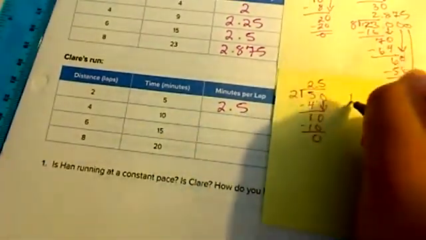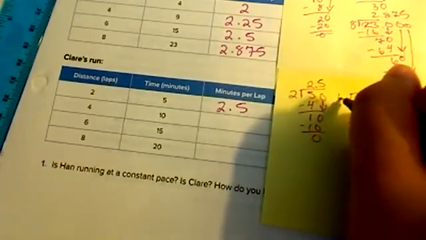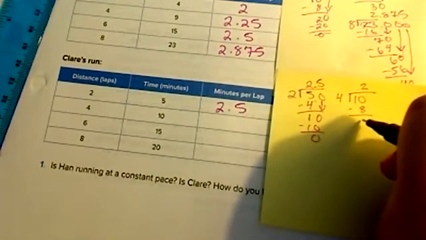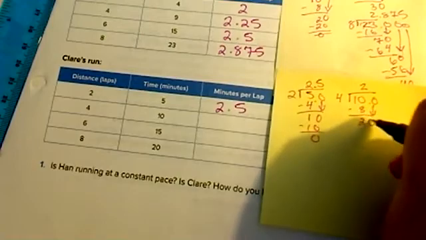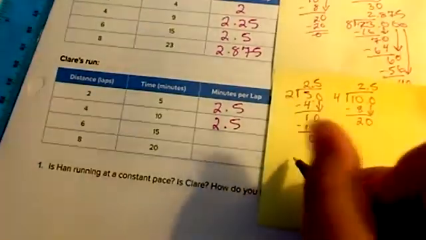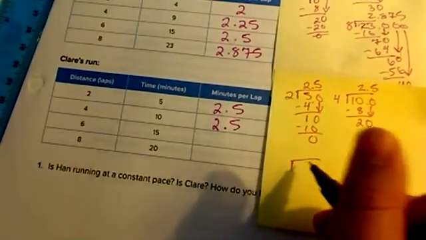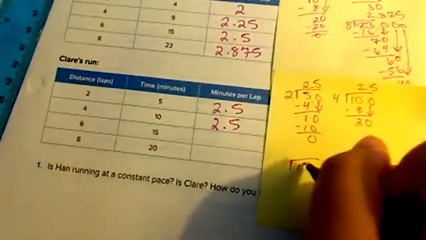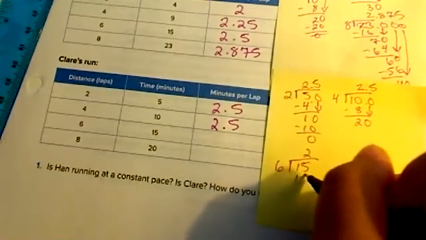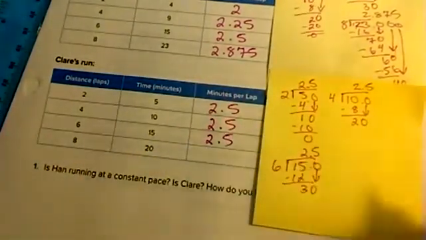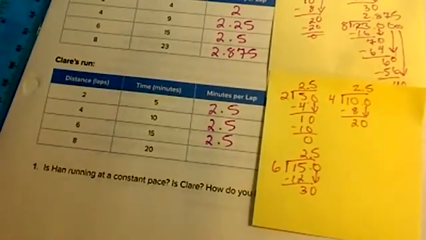All right, welcome back. So let's check your answers. We have 10, 4, 4 goes into 10 2 times. We end up with 8, subtract. We have 2 left over. 4 goes into 20 5 times. So this one is also 2.5. Let's see. This one is 15 and 6. Goes in twice. We end up with 12. 3 left over. Bring down that. 5 times. 2.5. I'm noticing a bit of a pattern here with Claire's.